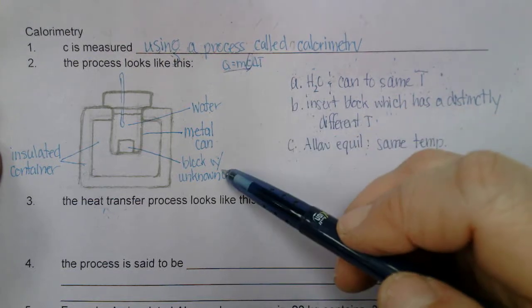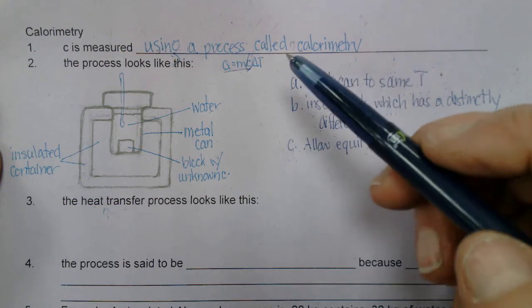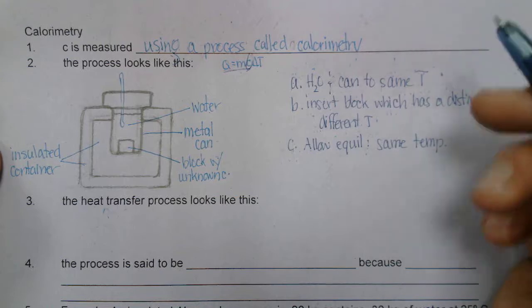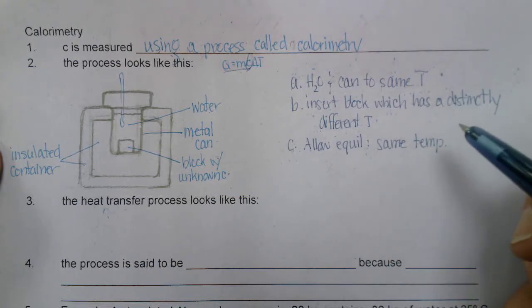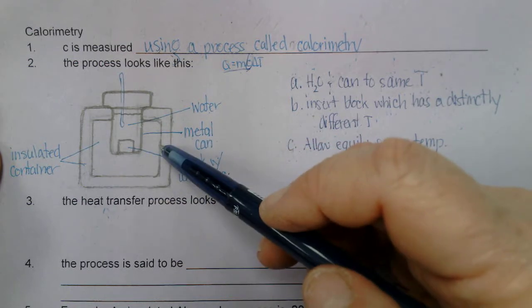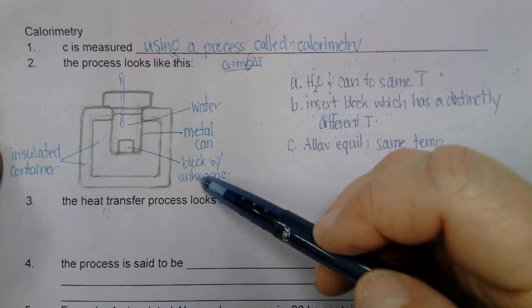So my C should be the only thing I don't know, but I've got all these Q's hanging out here. How am I going to manage this if I don't know my individual Q's? Here's the trick to this. If this is a closed system, all of my changes in heat add up to 0.